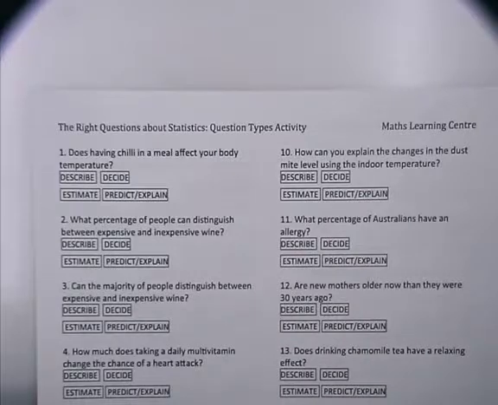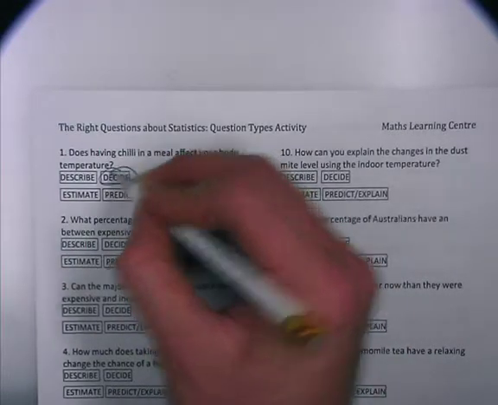Okay, so the major moral of this is that it's never as simple as you think. We need to think in your head, your decision of which of those it is based on what your aim would be if you were doing that research and what you were trying to actually say, and also the question itself. But let's just say, number one, does having chili in a meal affect your body temperature? Which one? Decide. It's a yes or no question.